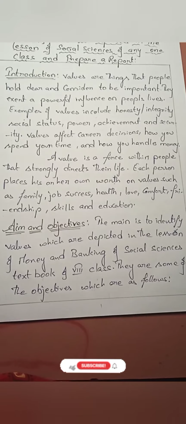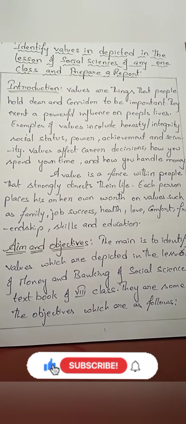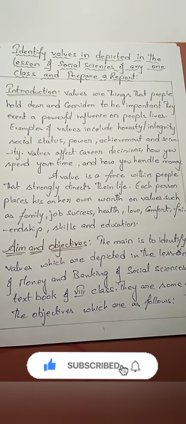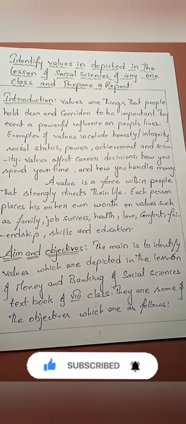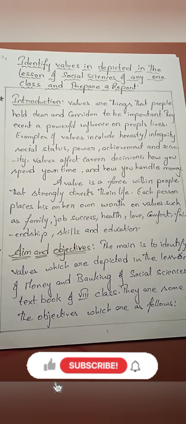A value is a force within people that strongly directs their lives. Each person places his or her own worth on values such as family, job, success, health, love, comfort, friendship, skills, and education. Aims and objectives.